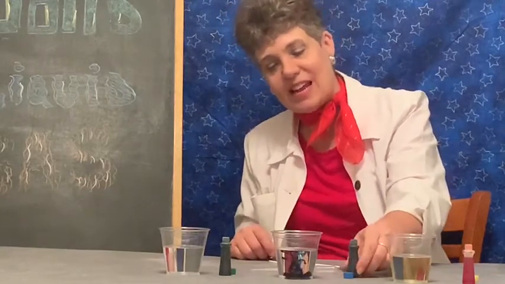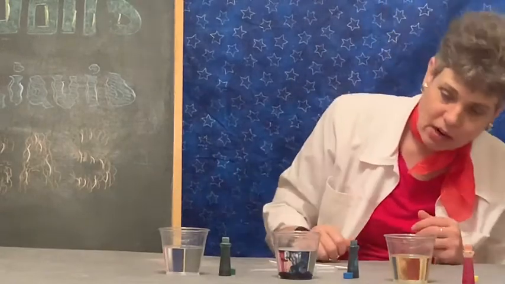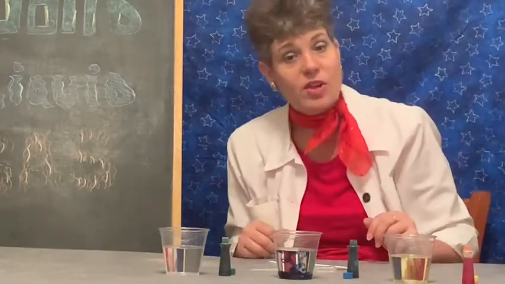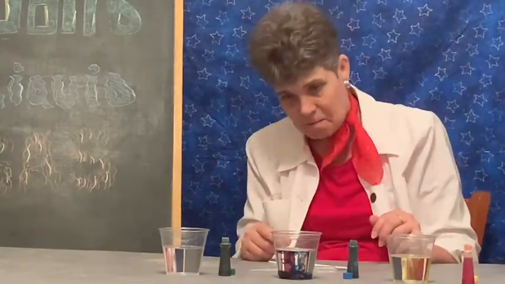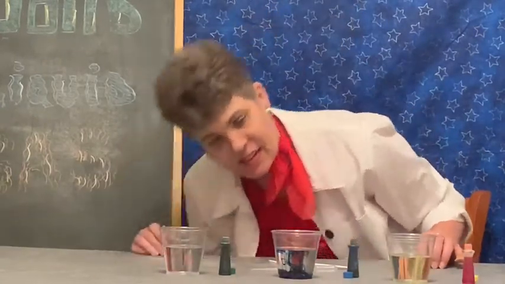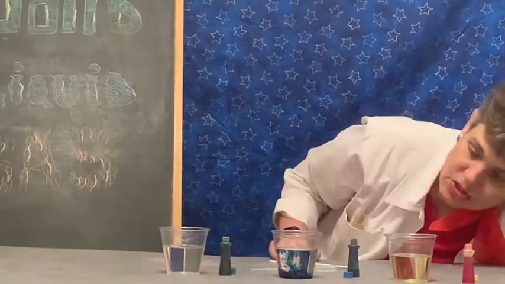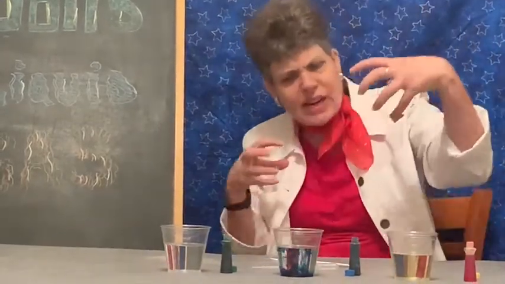Oh my goodness. Whoa. Look at the dispersion here compared to that of what it was with the yellow food coloring. That's really pretty, wouldn't you say? Darker, a little bit more concentrated, kind of stringy just a bit.